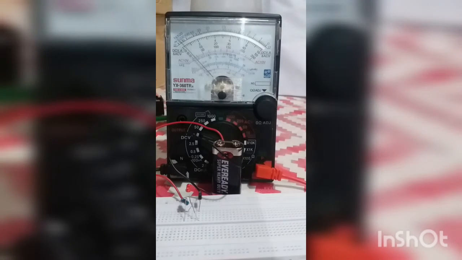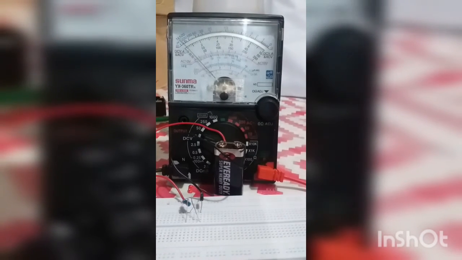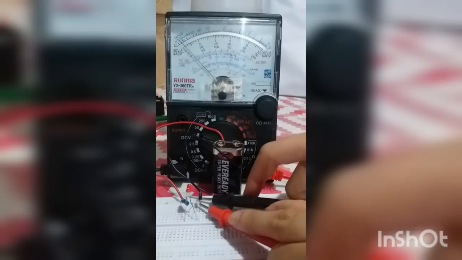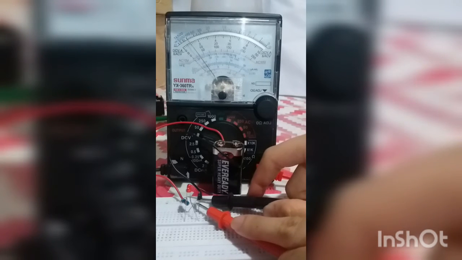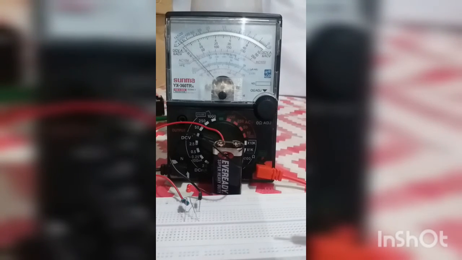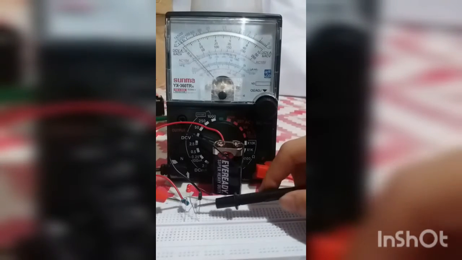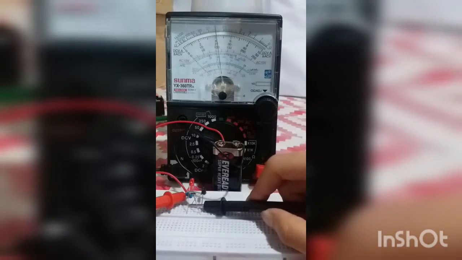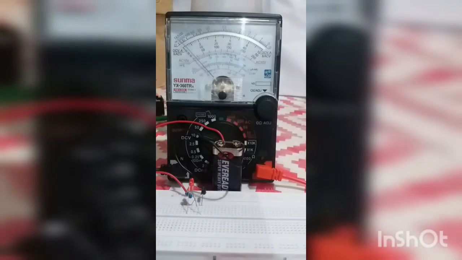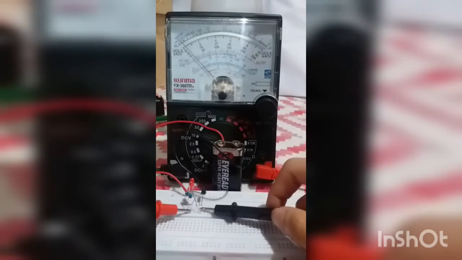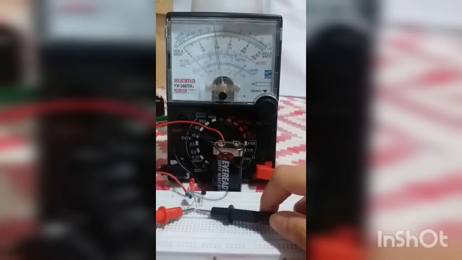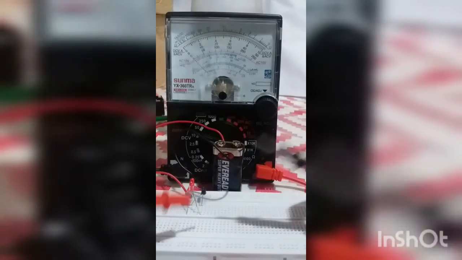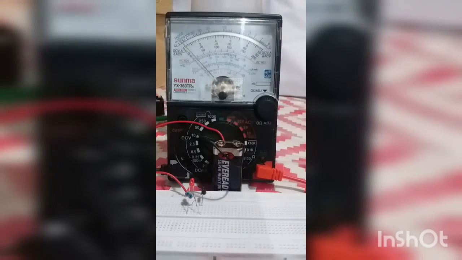The forward voltage of a diode measures 1 volt, while the resistor has the measurement of 4 volts. In LED, the LED has 4.2 volts.